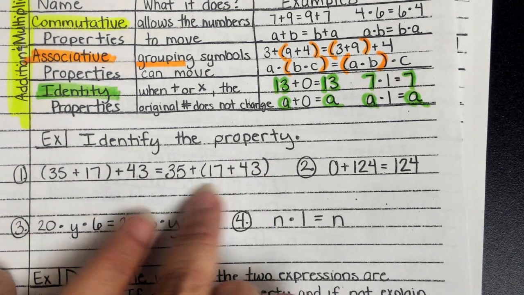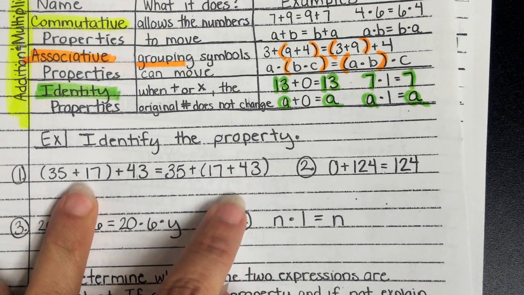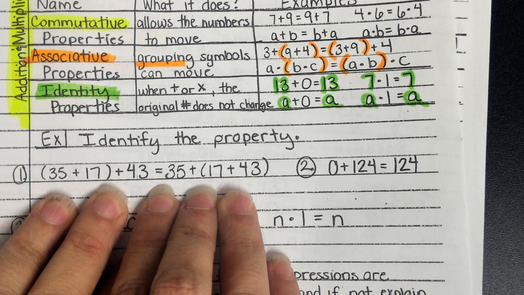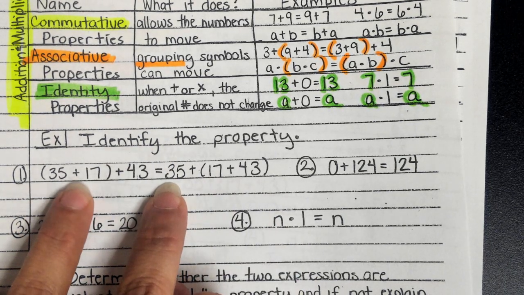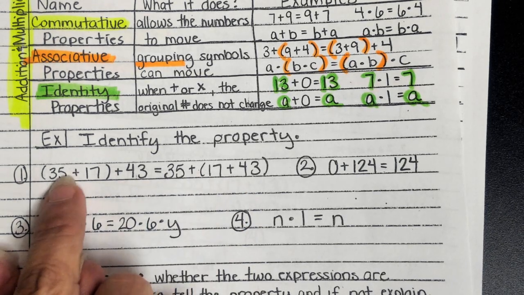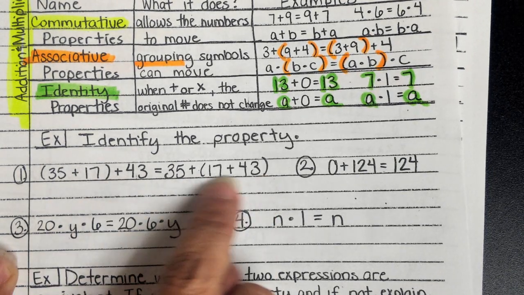When you are looking at these things, this is one long problem. Number one, I need you to check and make sure all the numbers are the same. They didn't switch something from a 35 to a 34. They didn't switch it from add to divide or something like that. So I check my numbers, I check my symbols.